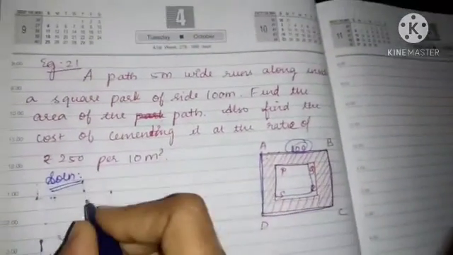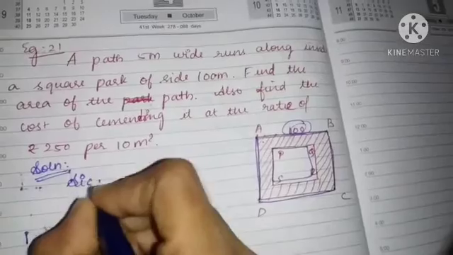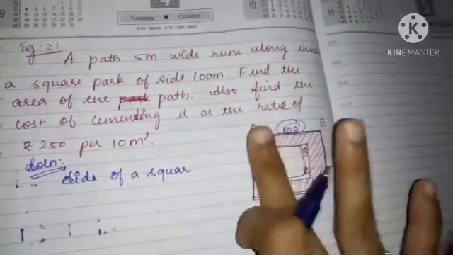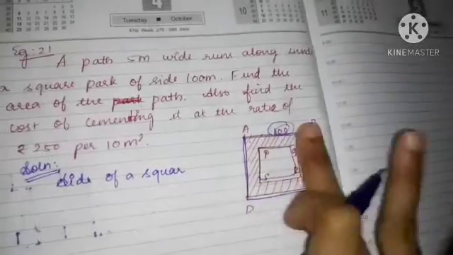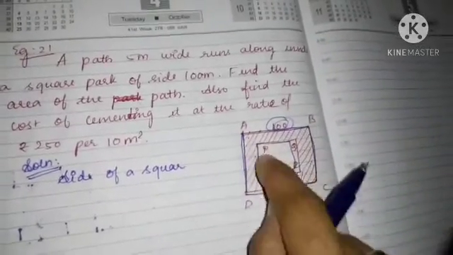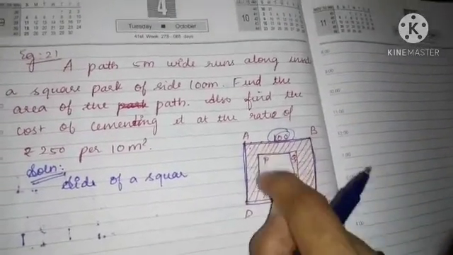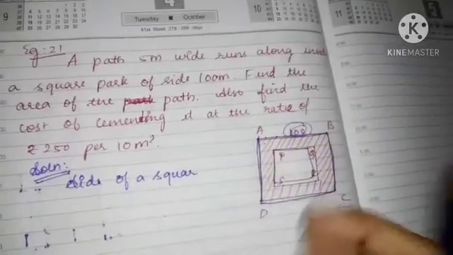Solution. Side of a square park. Actually, this full region is a park. Fully this is park. In that, this is your walking area, and here it is a playground. You consider it.